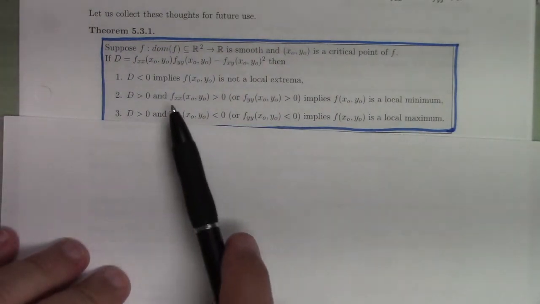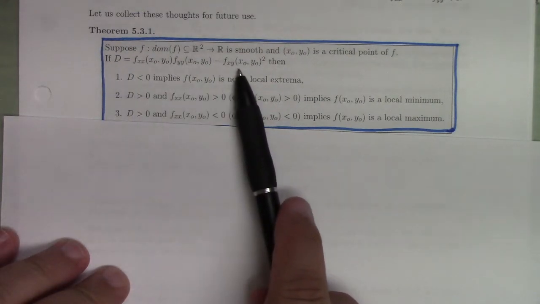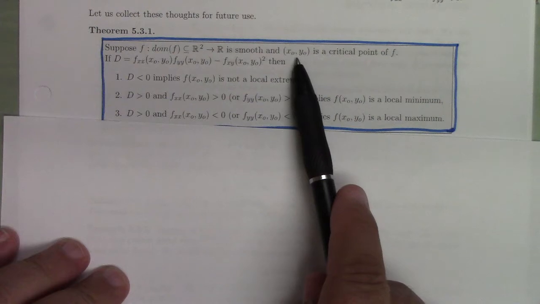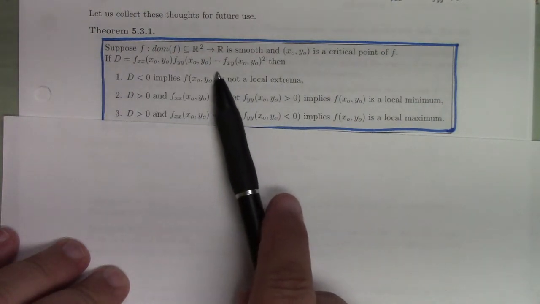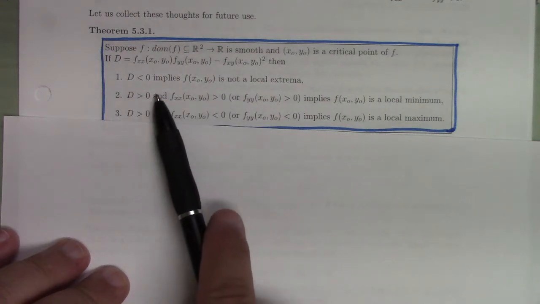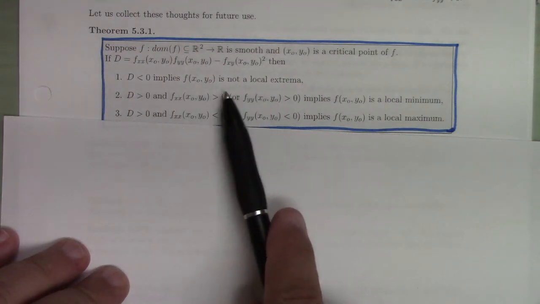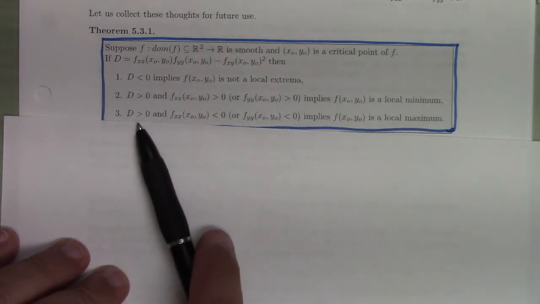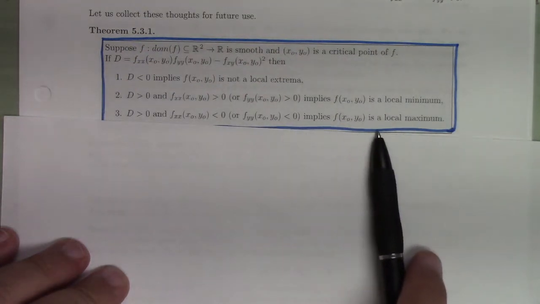Anyway, we calculate big D at a critical point. Remember, the terms and conditions here is we know that the first derivatives at that point are 0. We calculate second derivatives, put them together like so. If D is less than 0, it's not a local extreme. If D is positive and the x derivative is positive, it's a local min. If D is positive and the x derivative is negative, then it's a local max.